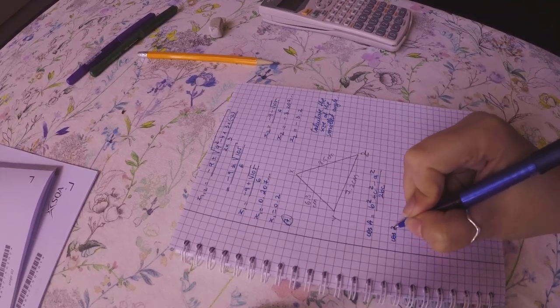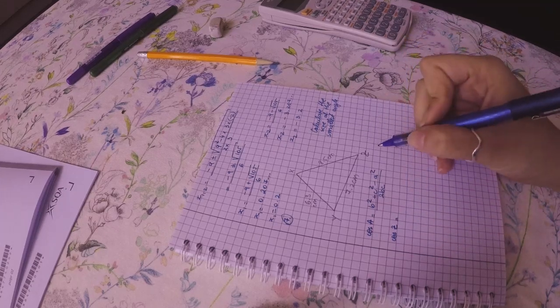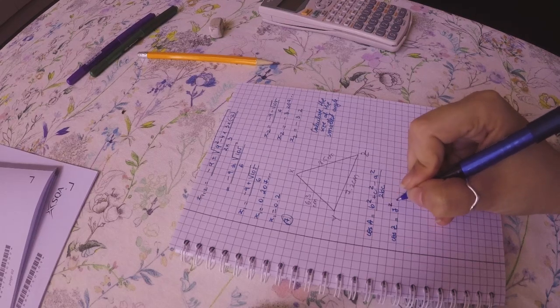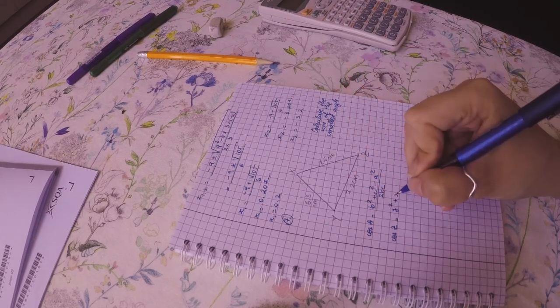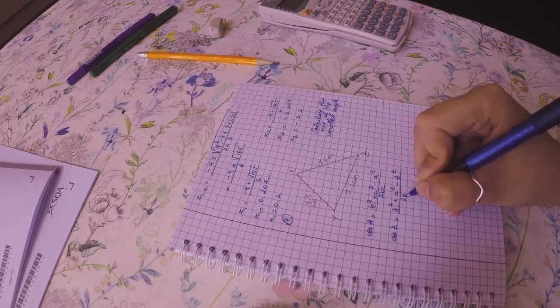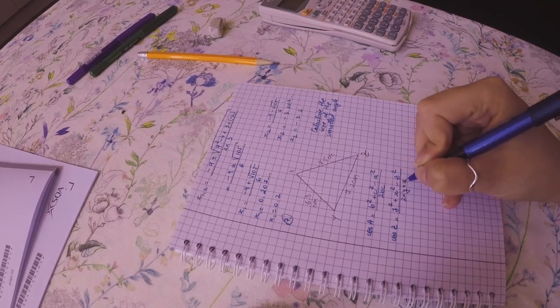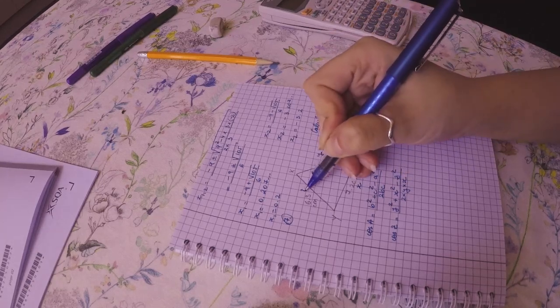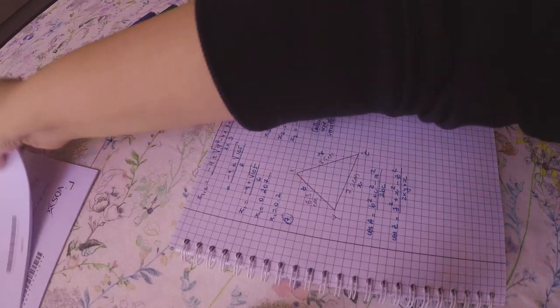But I have Z and Y, so I need to find cosine of Z equals Y squared plus X squared minus Z squared, over 2 times Y times X. That's my Y, that's my X, that's my Z, if that makes any sense.